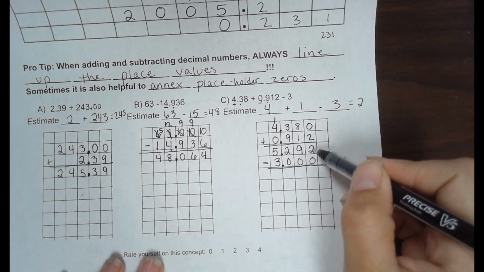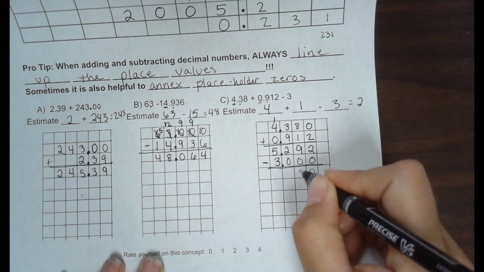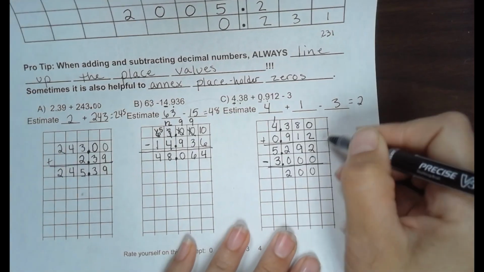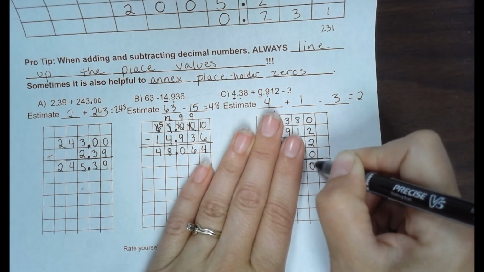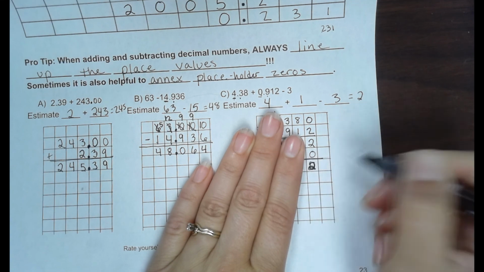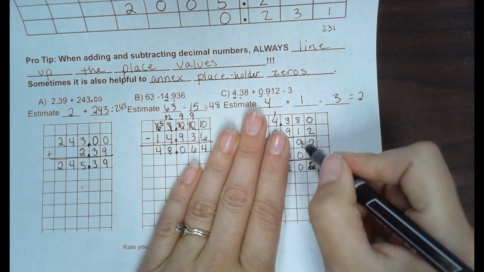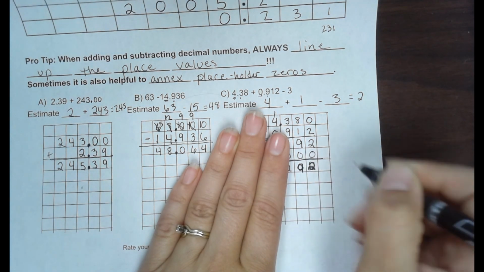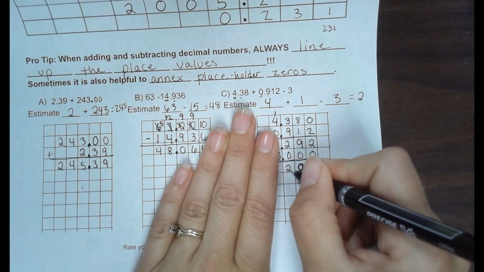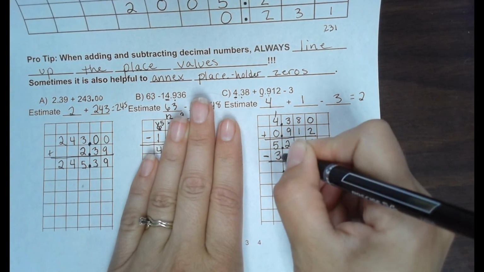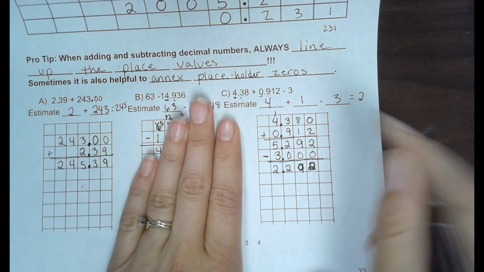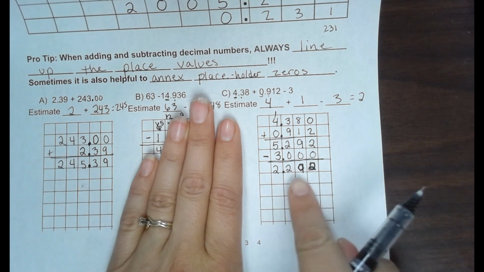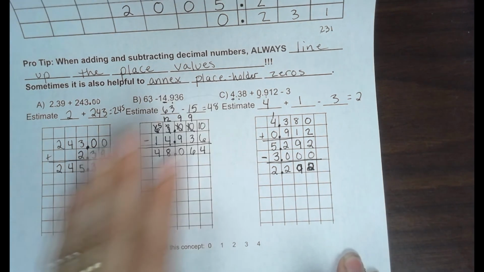2 minus 0 is 0. 9 minus 0 is 0. 2 minus 0 is 2. Oh, what am I doing? Sorry, guys. 2 minus 0 is 2. Sometimes I make errors. Good, I'm glad I caught it. 9 minus 0 is 9. 2 minus 0 is 2. And 5 minus 3 is 2. This is pretty close to my estimate of 2. My answer is 2 and 292 thousandths.